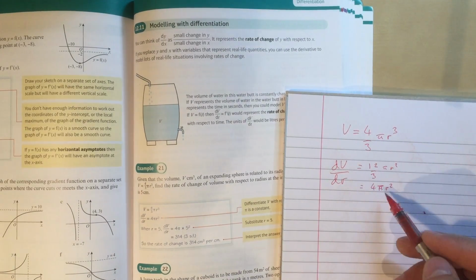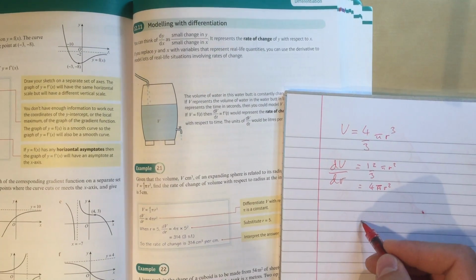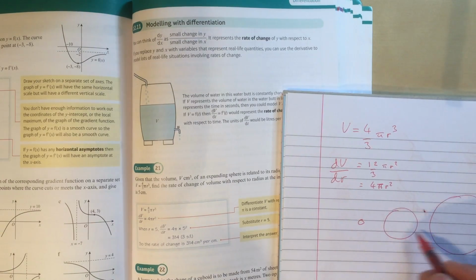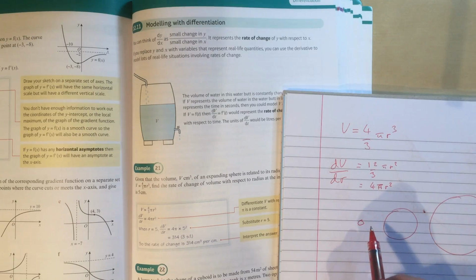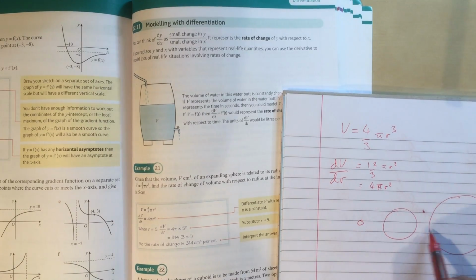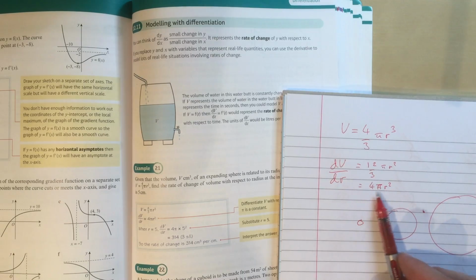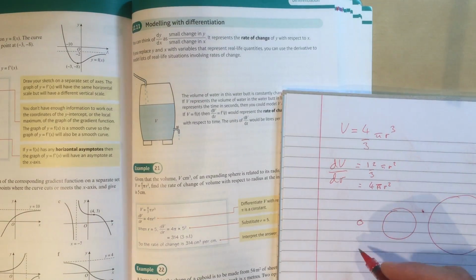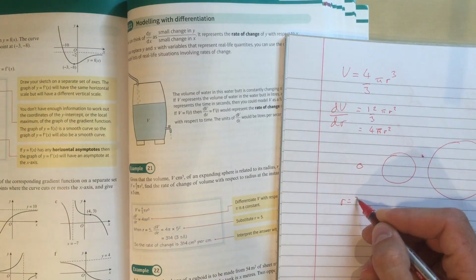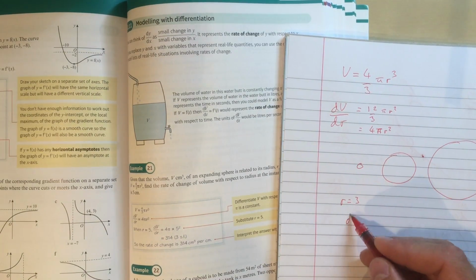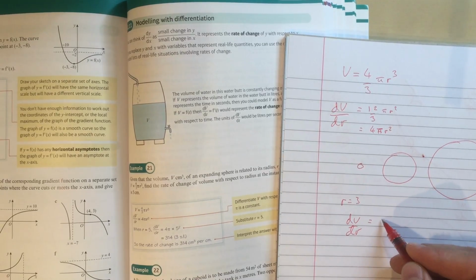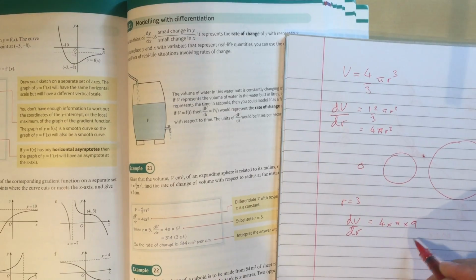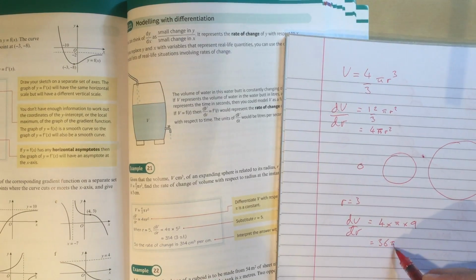What does the rate of change of volume with respect to radius mean? It means that if you had a sphere that was increasing in size, if you increase the radius, this tells you about the way the volume increases as the radius increases, okay? So for example, if I pick r equals 3, then dV by dr is 4 times pi times 9. So 4 times 9, so 36 pi, okay?